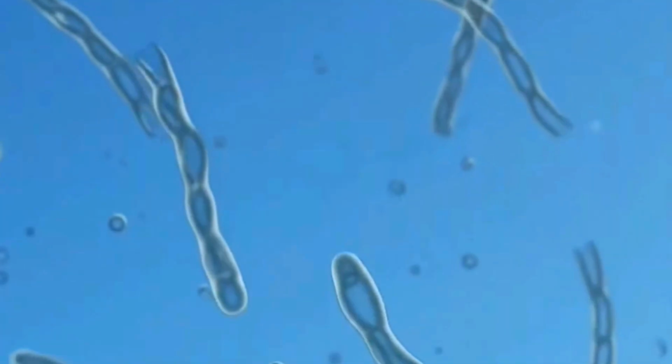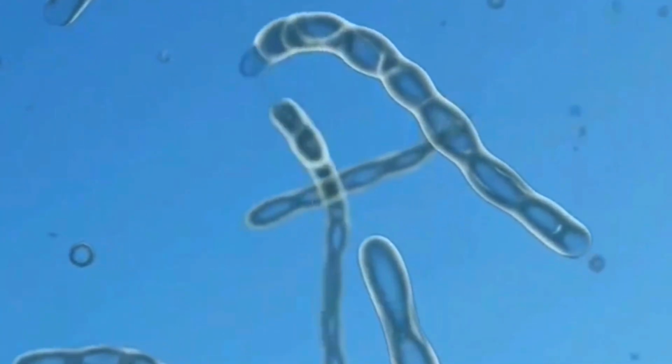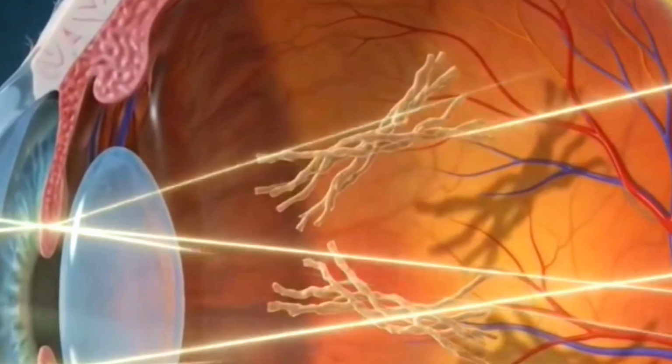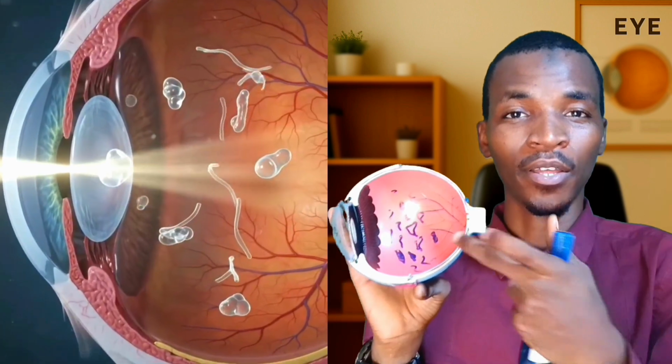And I think most people say it. They become more noticeable when they look at a light, or when they look at the sky, or when they look at something that is bright. That is because the more light enters your eyes, the more shadow they will be casting at the back of your eyes, and the more you will be seeing them as floaters.